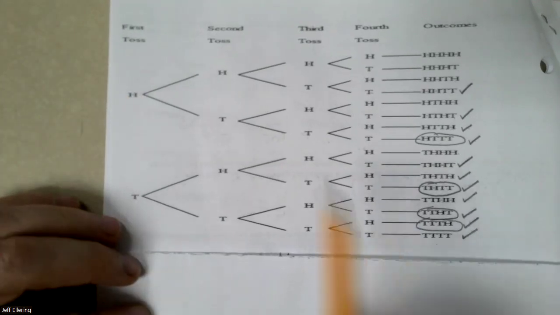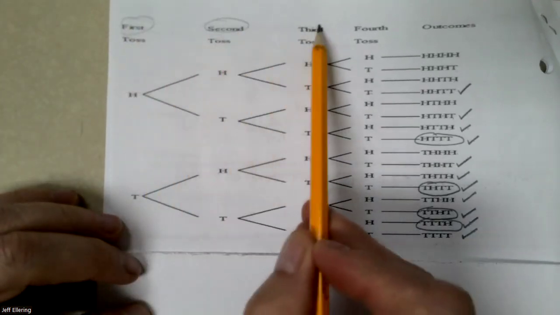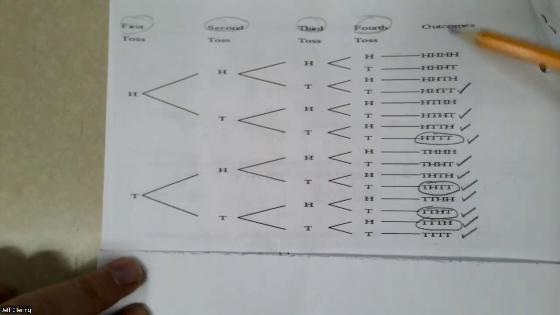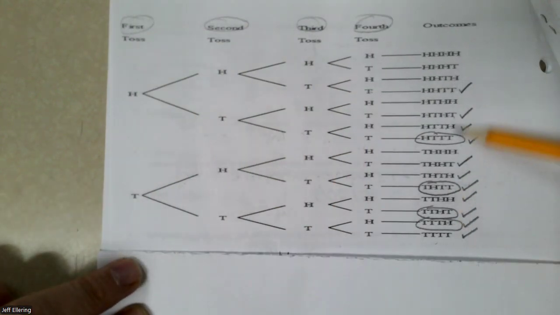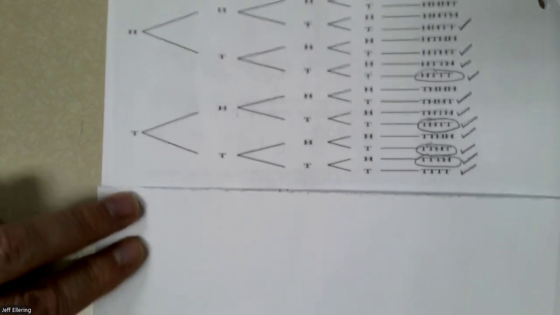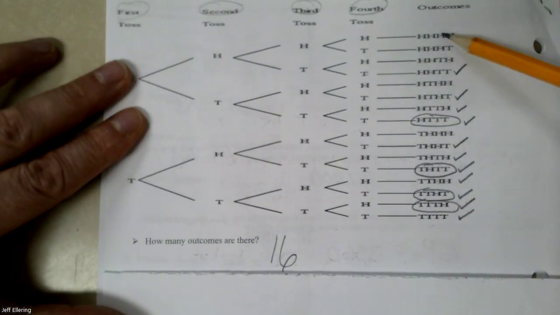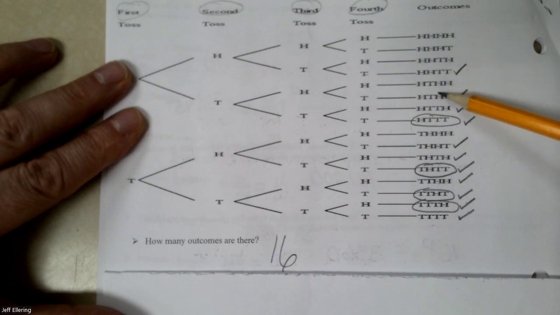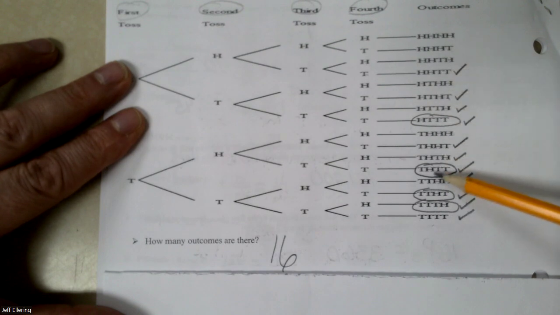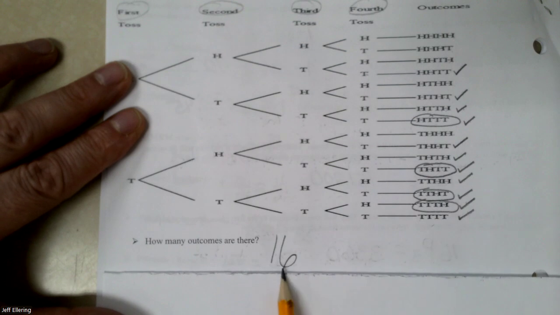Okay, we are tossing a coin 4 times. Here are all the outcomes. How many outcomes are there? Count them all up. 1, 2, 3, 4, 5, 6, 7, 8, 9, 10, 11, 12, 13, 14, 15, 16 outcomes.